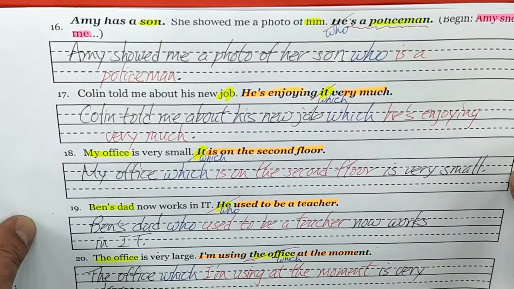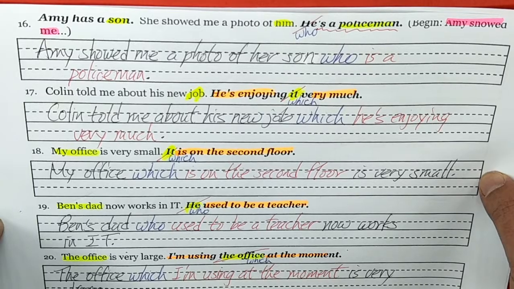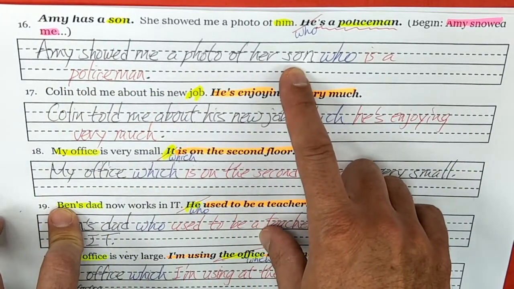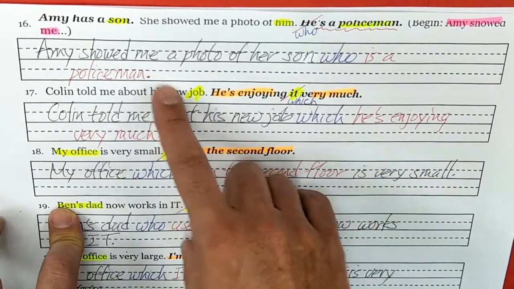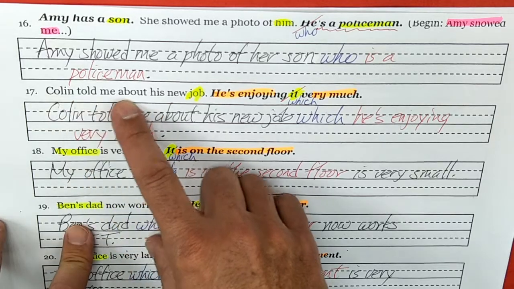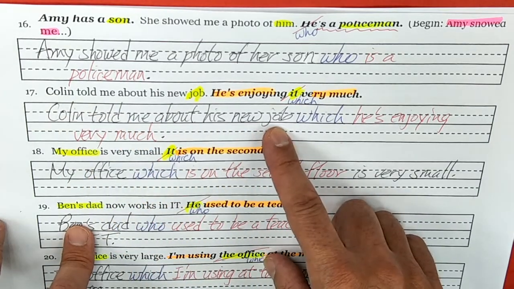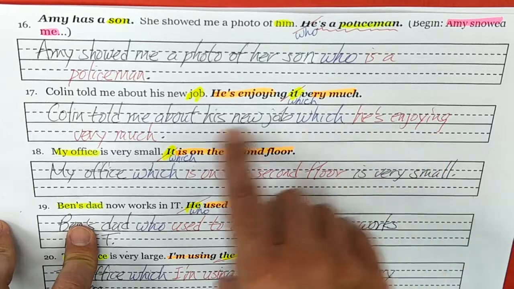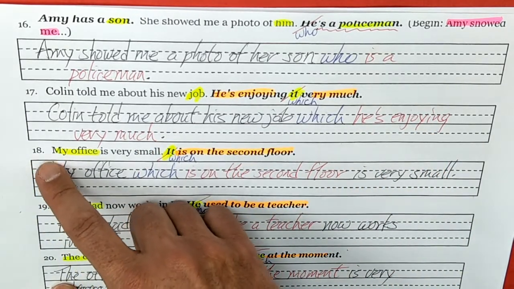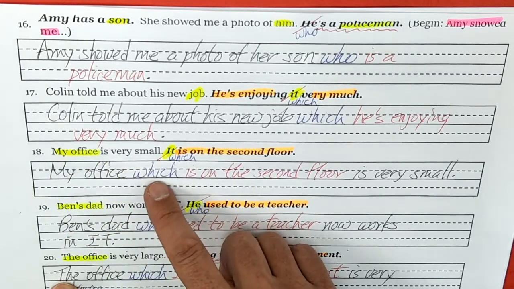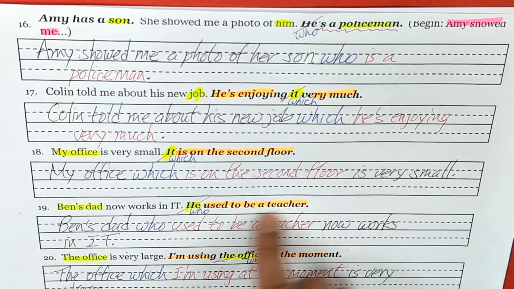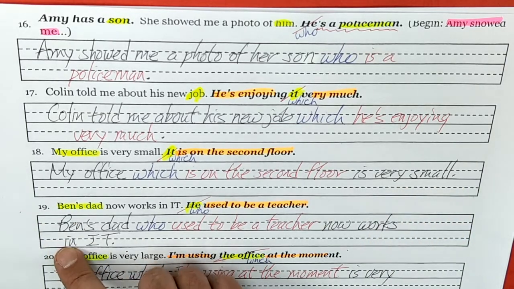All right, 16. Amy showed me a photo of her son, who is a policeman. 17. Colin told me about his new job, which he's enjoying very much. 18. My office, which is on the second floor, is very small. 19.